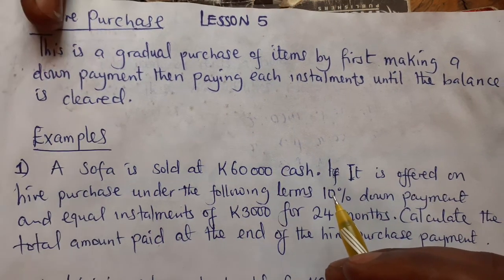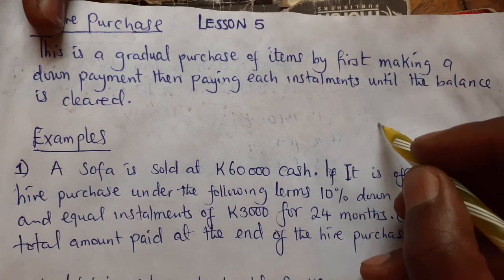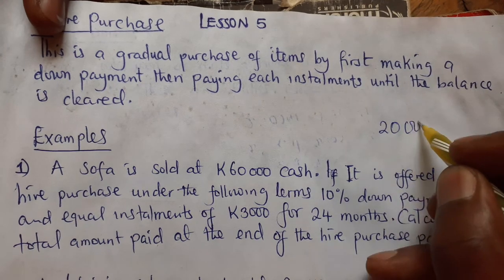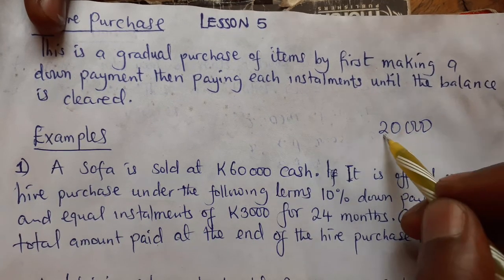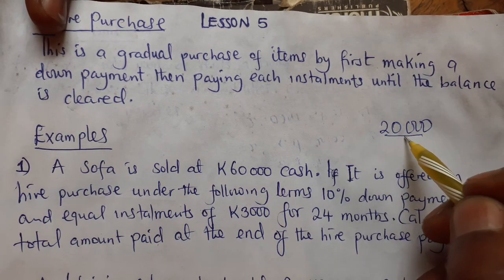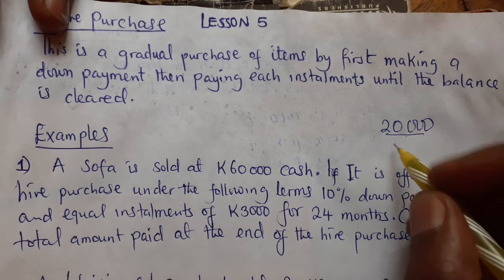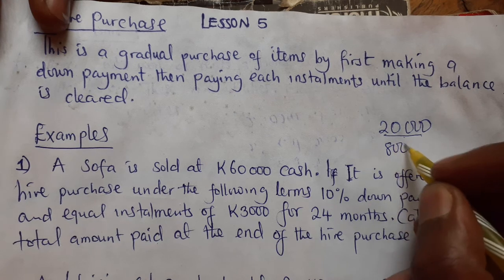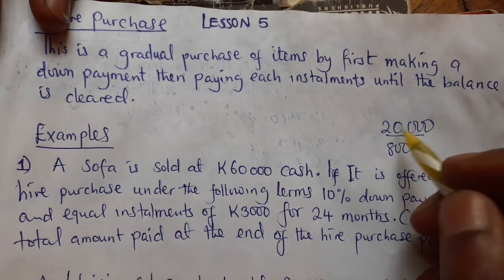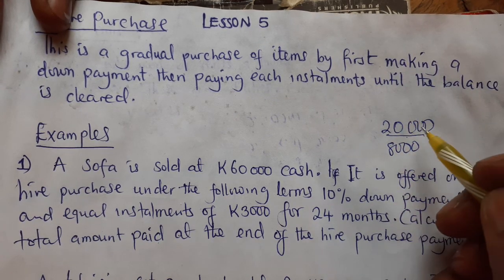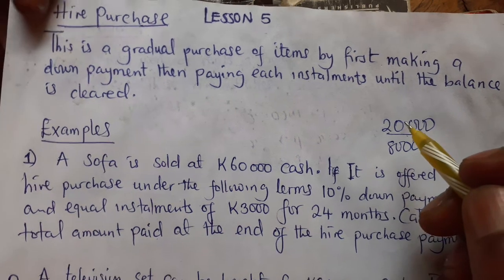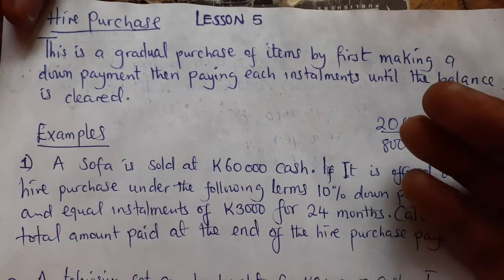Just an example, maybe that item costs 20,000, so you can agree to say, let me give you a down payment, maybe 8,000. Then for the balance you can agree on how much you are going to pay.